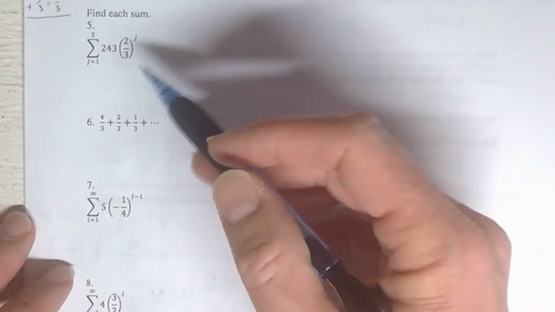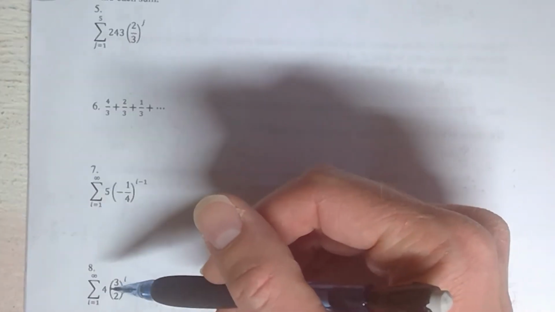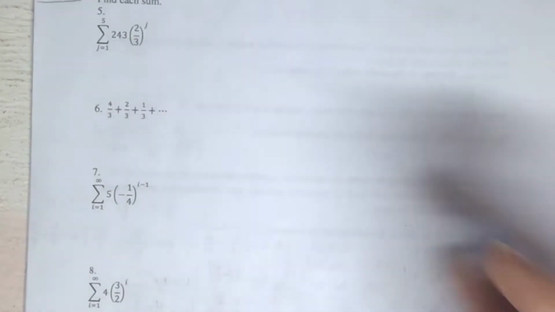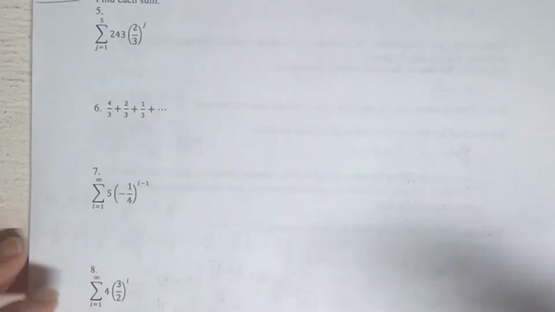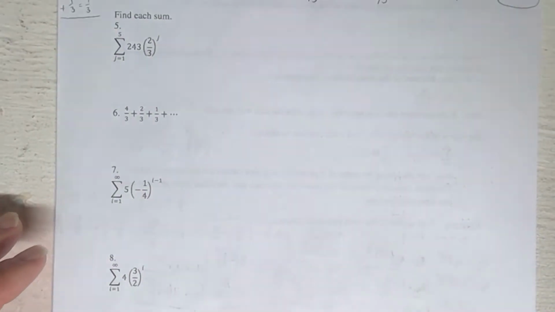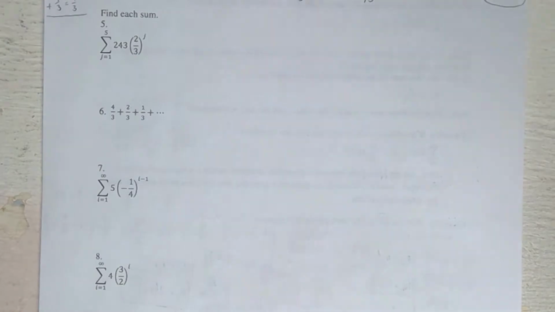I know that because 3 of the problems have sigma letters in them. And then number 6, it doesn't have a sigma letter, but you can see that we got a bunch of things being added together there. So all of these are dealing with adding together terms of a sequence. Let's talk about those sigma letters first.